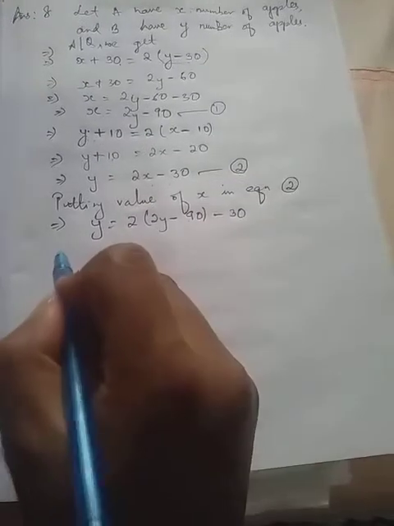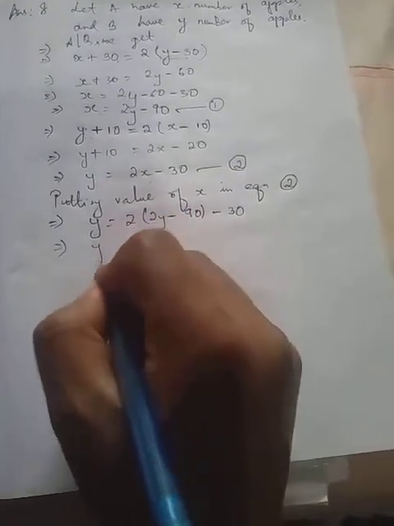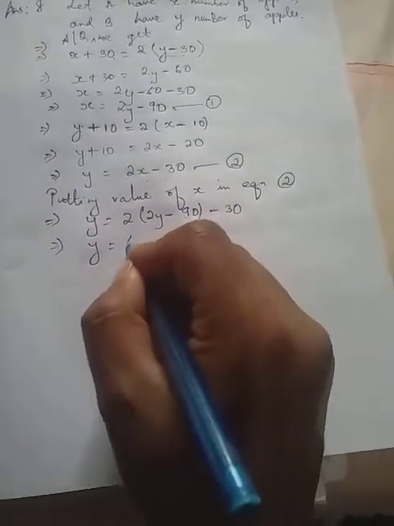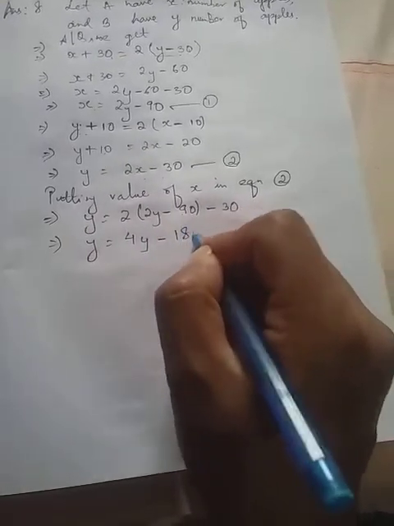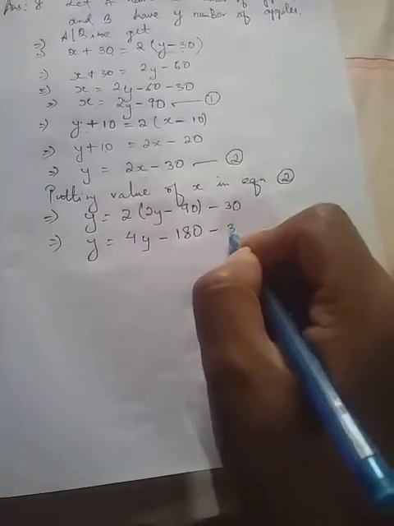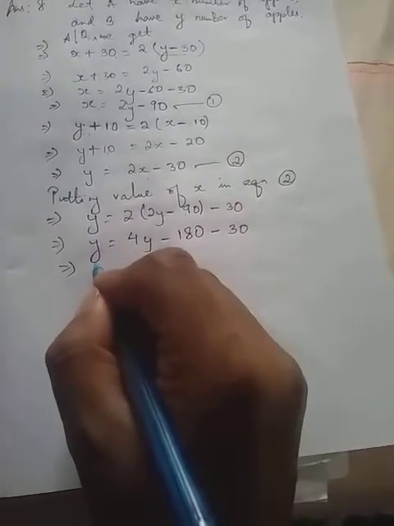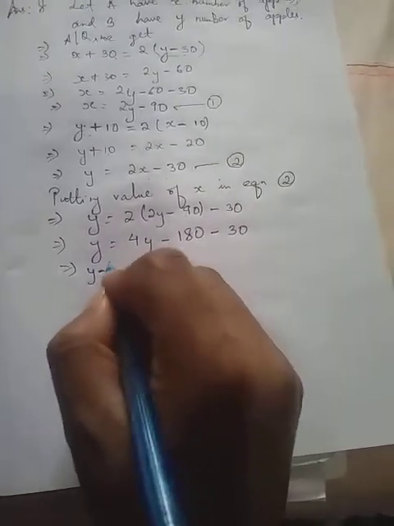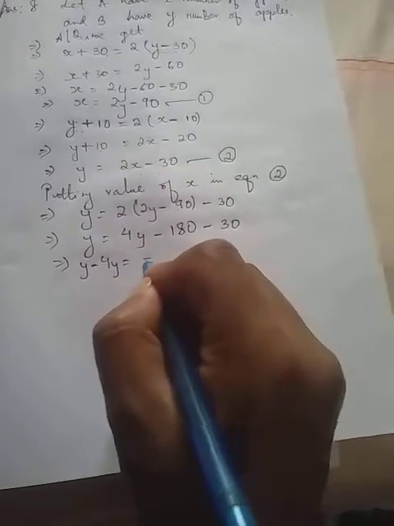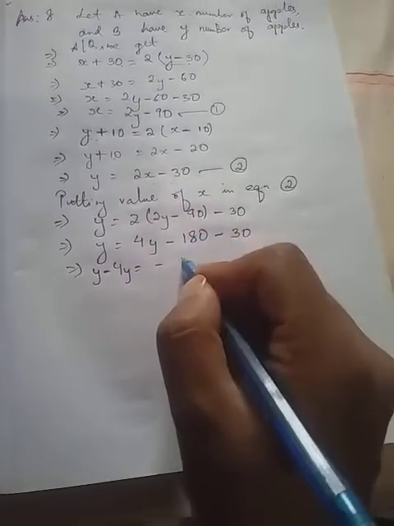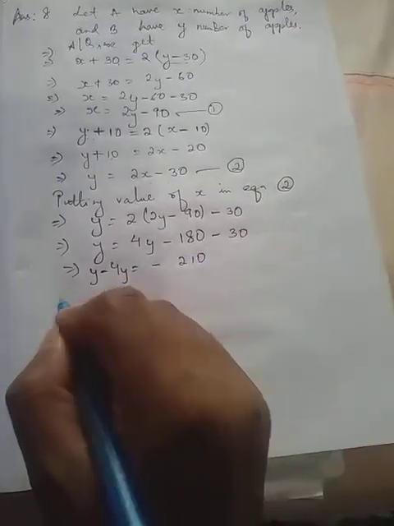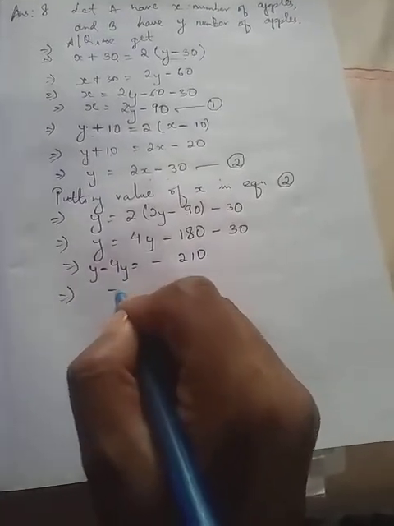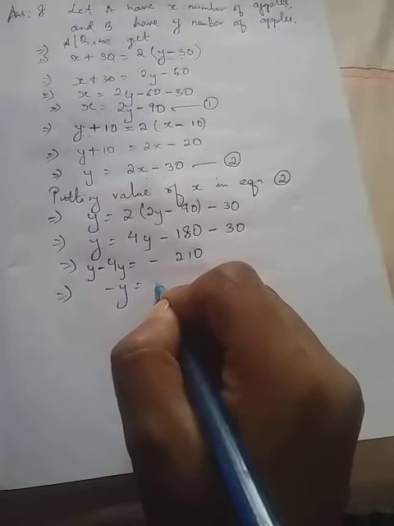So here you will get Y is equal to 2 into 2Y, which is 4Y, minus 2 into 90, which is 180, minus 30. So Y minus 4Y is equal to minus 180 minus 30, which is minus 210.